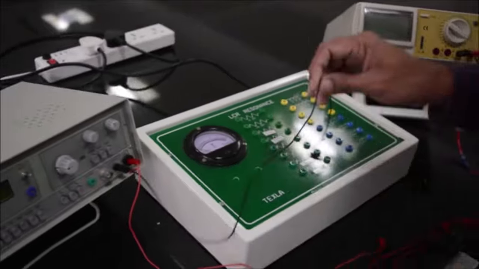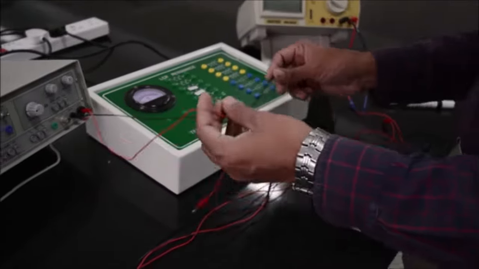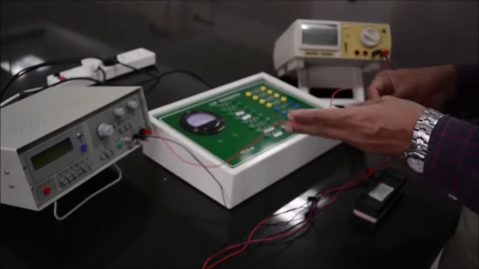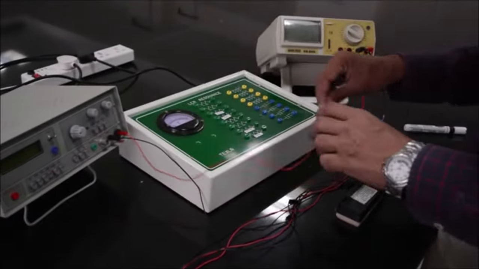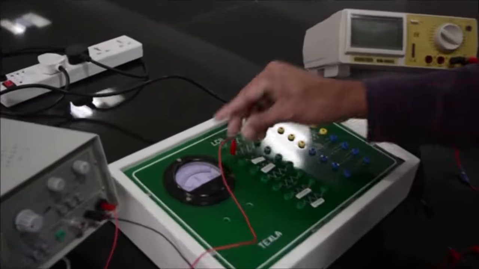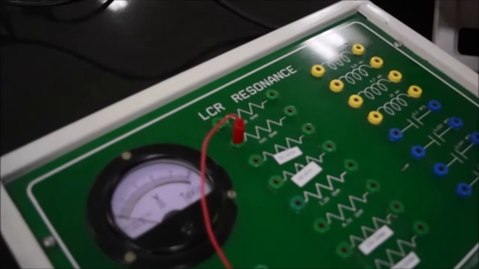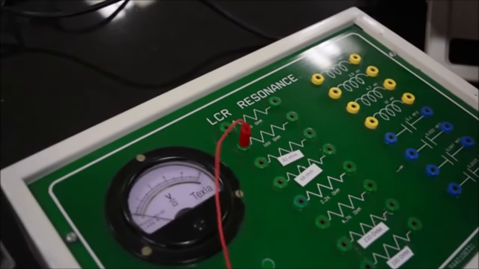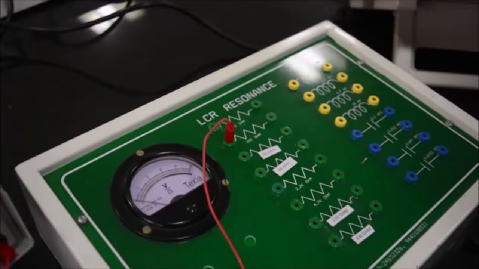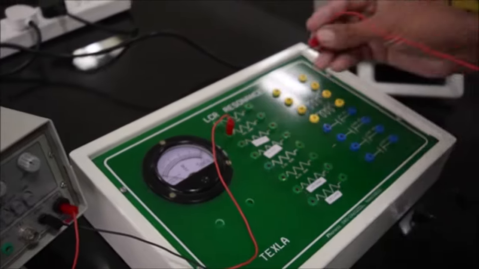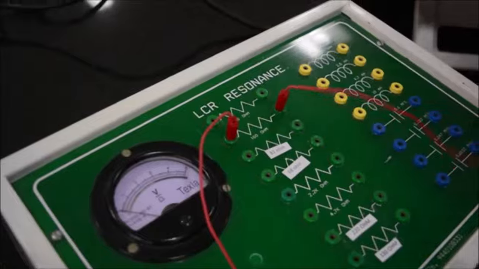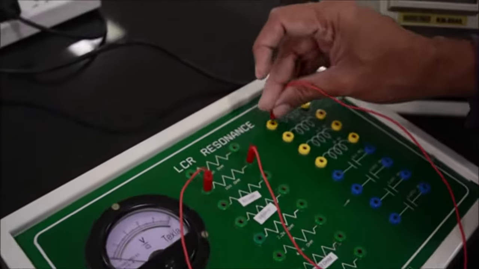So let's do that. So as you observe from there, from the voltage source, you move to the resistor. Now choose a minimum of 100 ohms, don't go for 10 ohms because the current would be very high in that case. From the resistor, you will have to connect to either the inductor or the capacitor. Since all three are in series, the order doesn't matter.